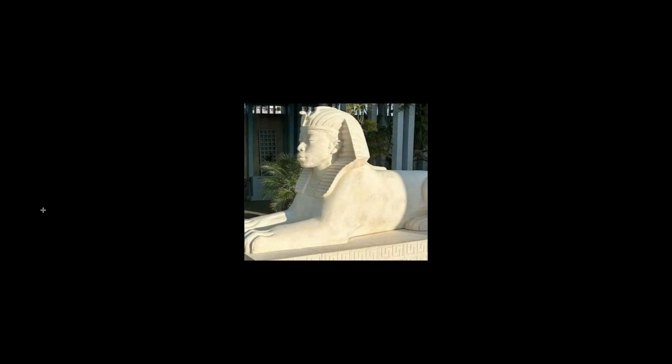Clearly, this speaks to a message of who we are. In fact, between the paws of the Sphinx was a stela or a stone engraving that said, "Know thyself." So that is the theme of the storyline of the Sphinx. Who are you? Who are we? The answer is this statue. This statue represents your identity.